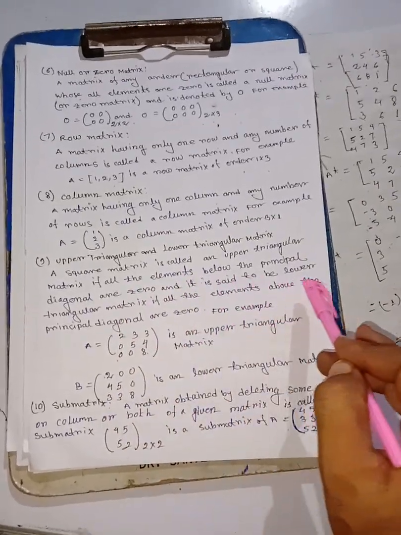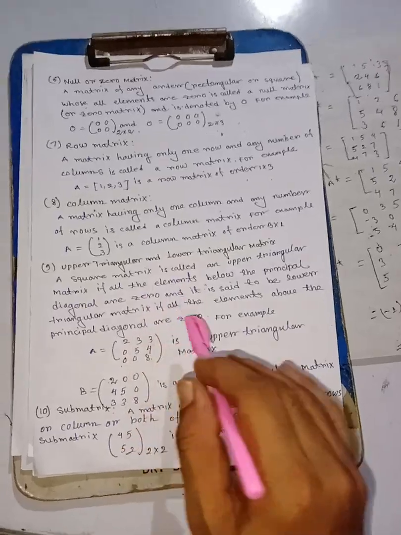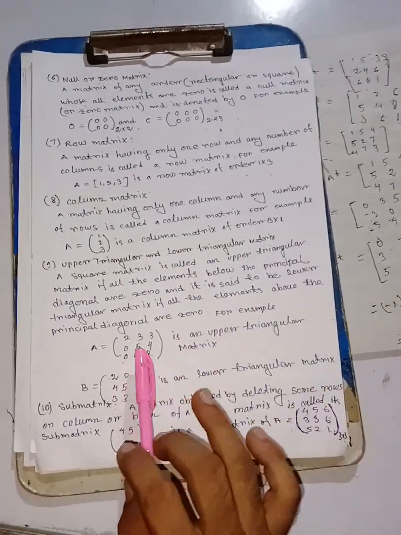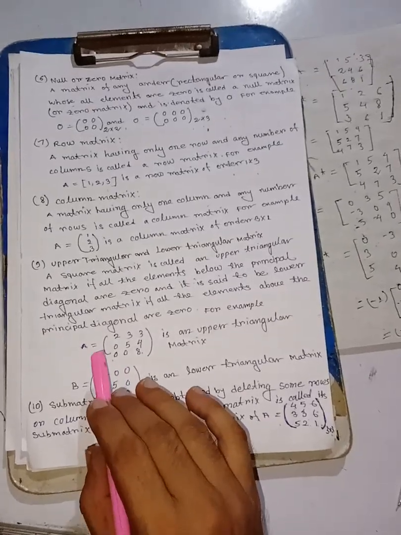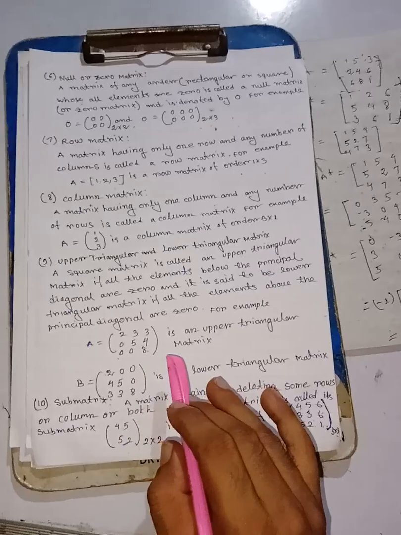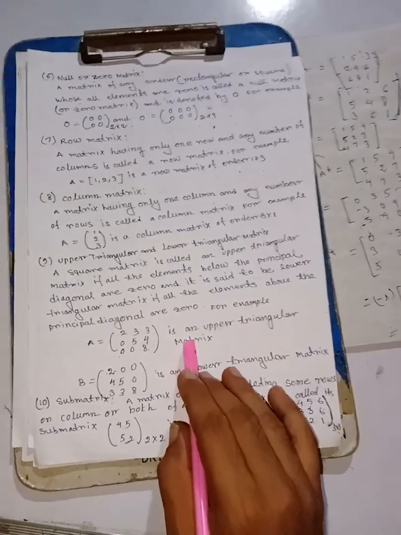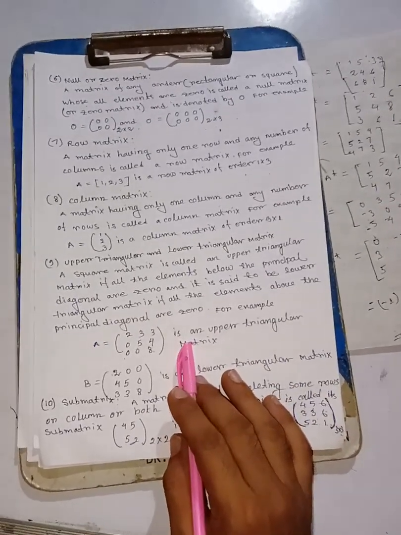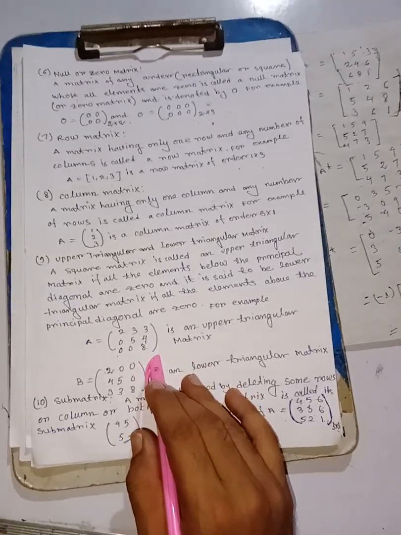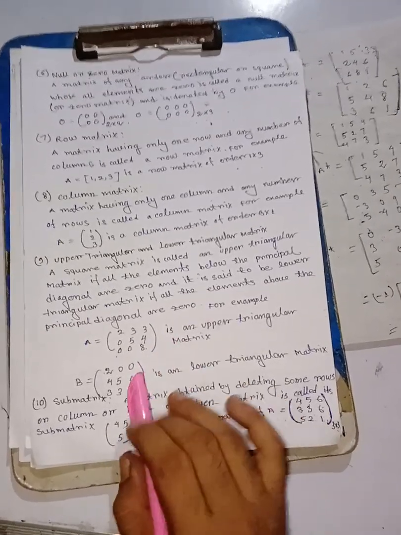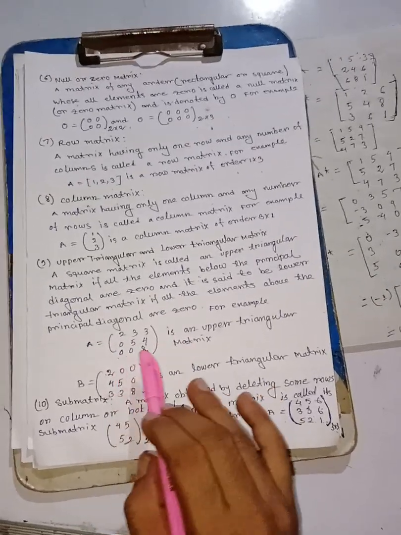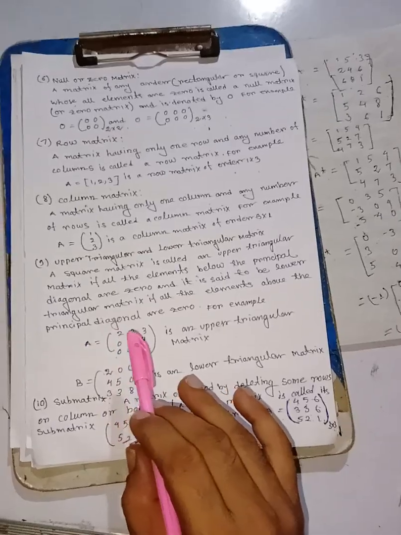For example, the matrix 2 3 3, 0 5 4, 0 0 8 is an upper triangular matrix because all elements below the principal diagonal are 0. Here it is 0, 0, 0.